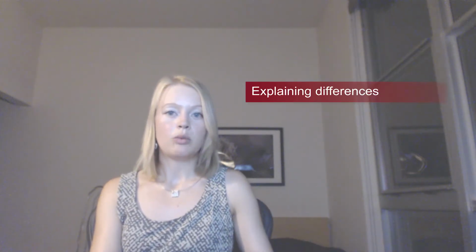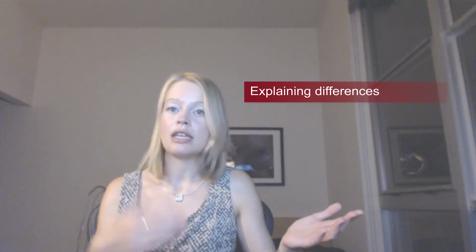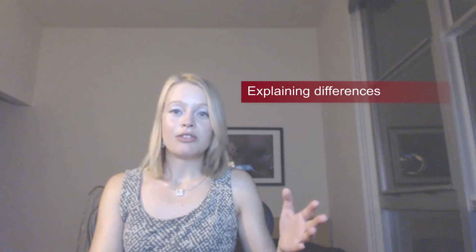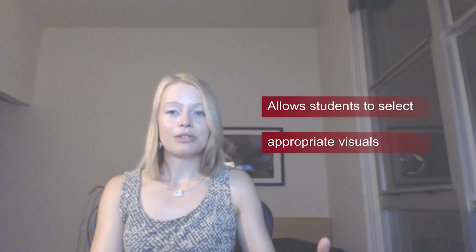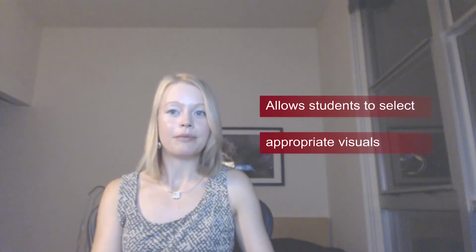You should also ask your students to explain differences between the visuals. For example, the number line can show fractions that are larger than 1, but the pie chart can't do that as easily. So ask your students to explain what it is that one visual shows that the other visual doesn't show. And that way they will learn what information gets lost when they translate from one into the other. And this will also help them select visuals that match the problem that they're solving. Like I wouldn't pick a pie chart to show a fraction that is larger than 1.